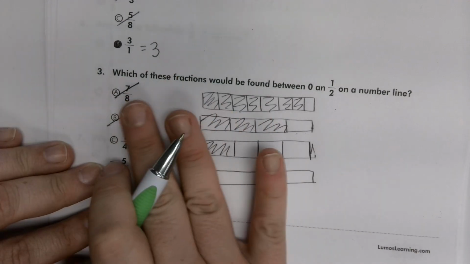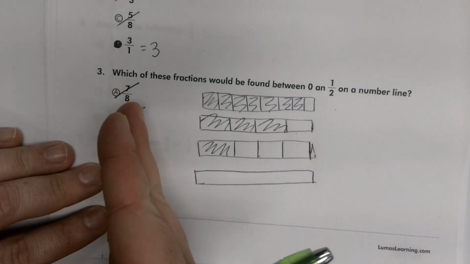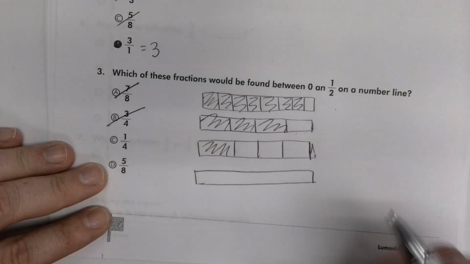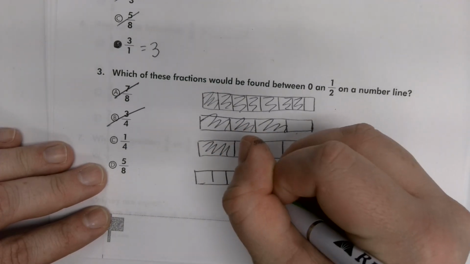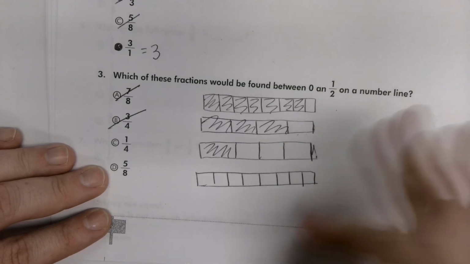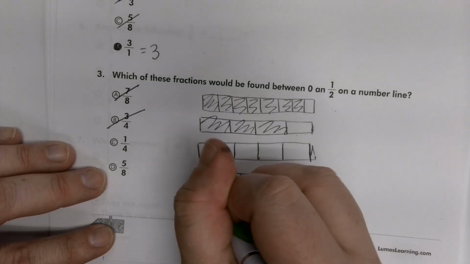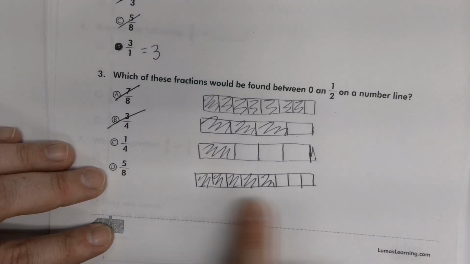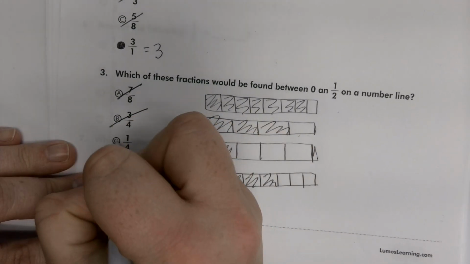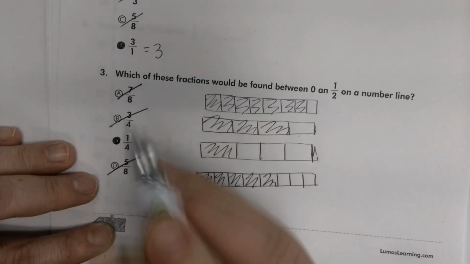And this is a skill that we're working on Wednesday and Thursday, so we're going to continue on with that. But we're going to have 7 lines for 8 parts, color in 5. That would be more than half of a candy bar, could not be it, so C is our correct answer.